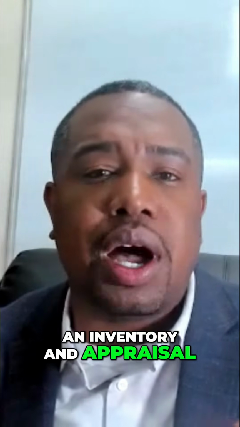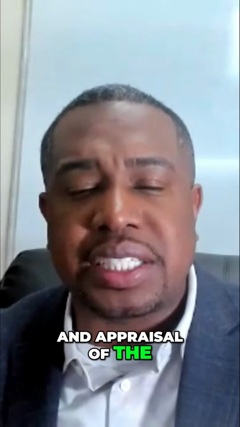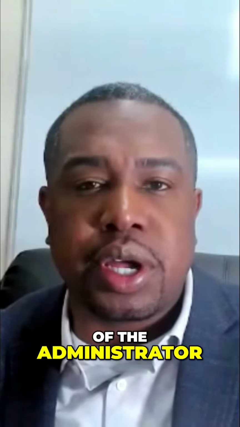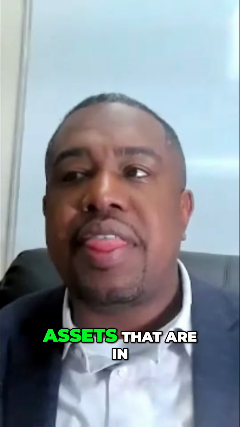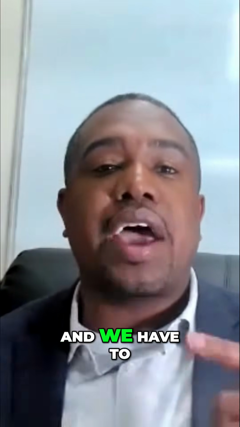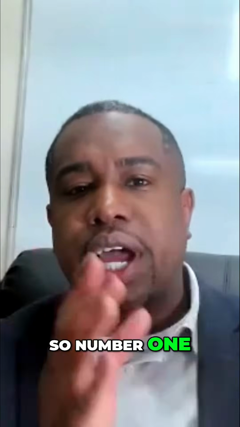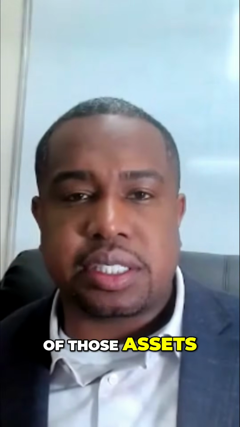Once you've identified all the assets that belong to the estate, you have to file an inventory and appraisal of the assets. The inventory and appraisal are due 90 days after the appointment of the administrator. What that means is we have to categorize all the assets that are in the estate, and we have to put values next to those assets. So number one, we identify the assets, and then we determine the values of those assets.